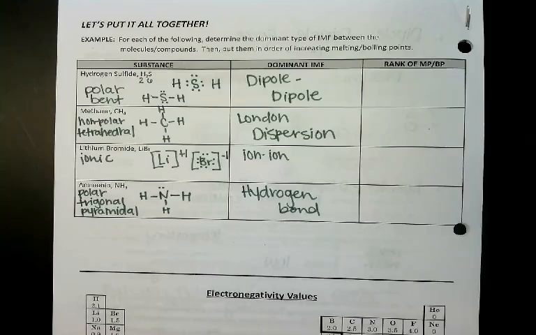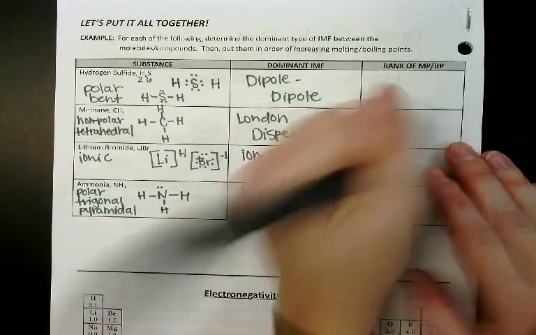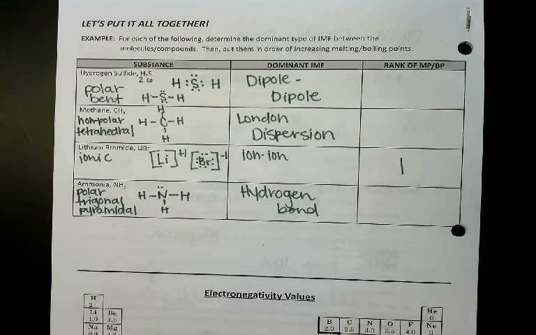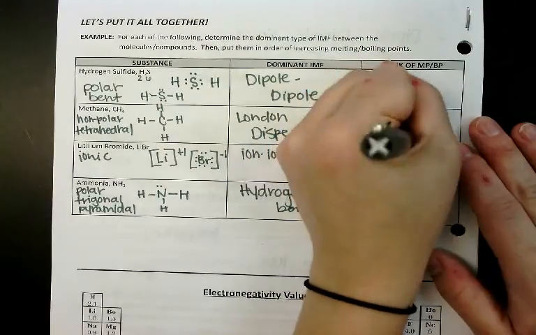Ion-ion, right? Ion-ion is going to be our highest melting and boiling point. What's our lowest? London dispersion. Okay. Now between dipole-dipole and hydrogen, which one's going to have a higher one? Hydrogen. Okay, and then dipole-dipole.